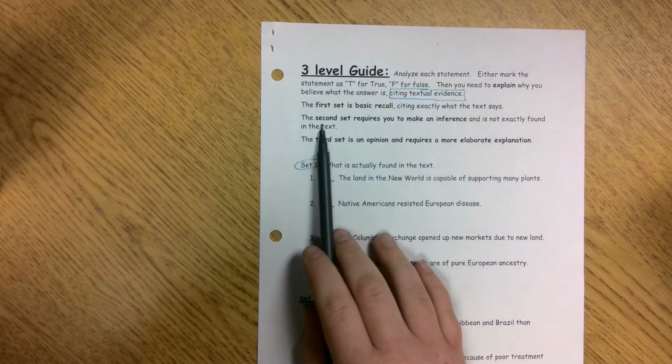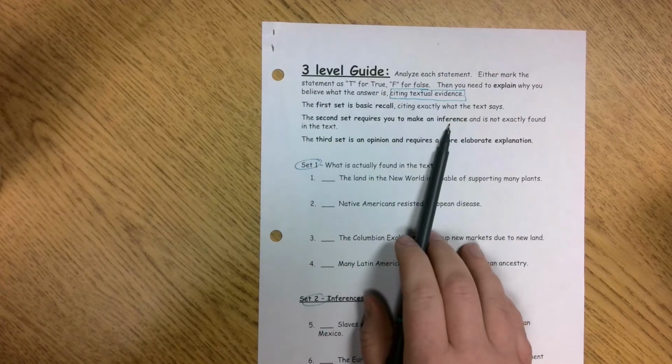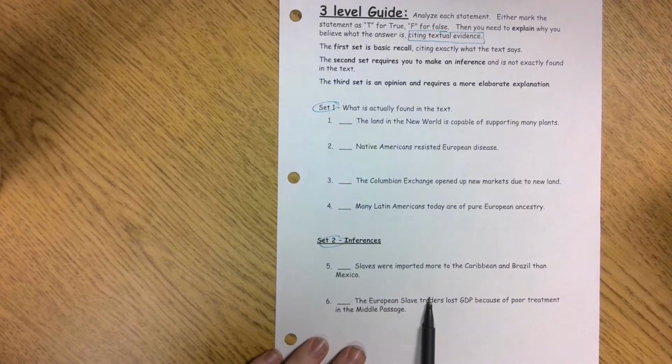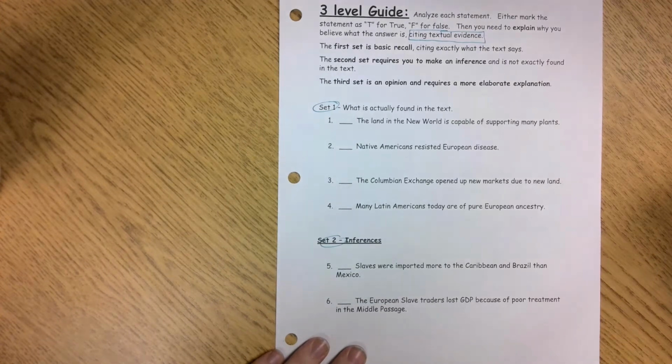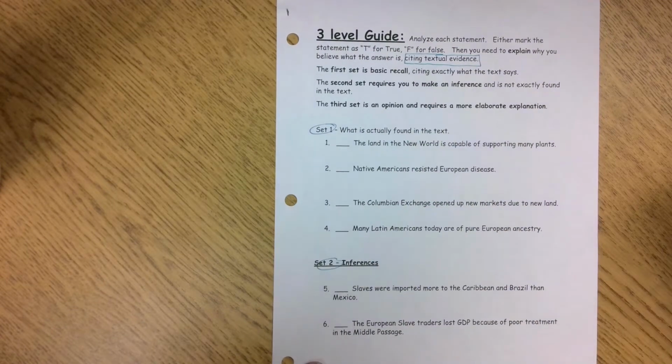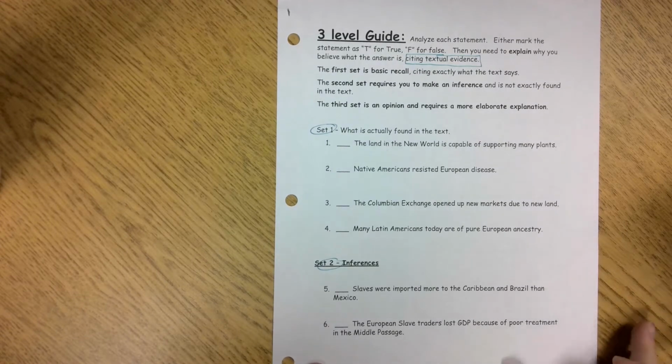For the second set, we're going to have to make an inference because these statements, unlike the first set, are not word for word found in our text. They're implied. They are more conclusion statements. They're what you get to after you read this article. That's where the analyzing is going to come from, because we're going to have to analyze the article and think, okay, what does that mean? What would happen next? All right, so that's set 2.